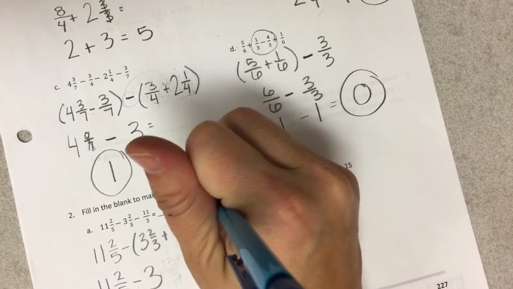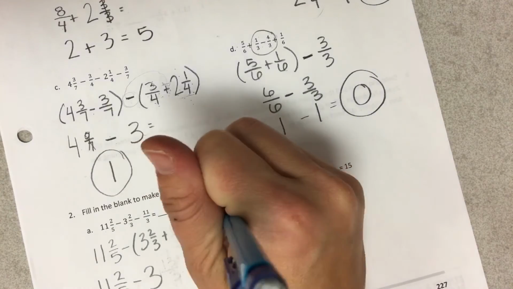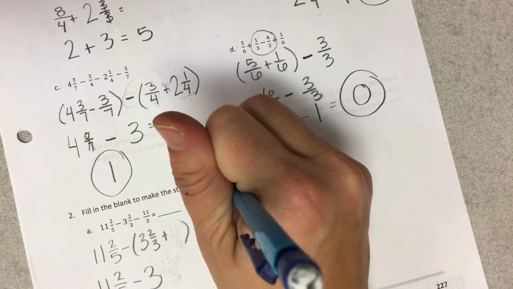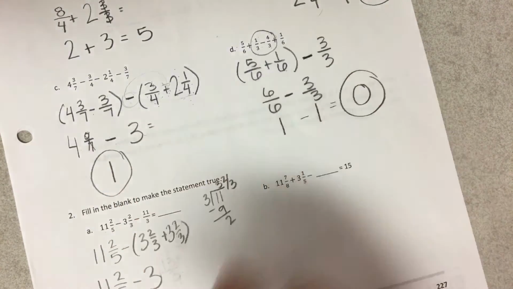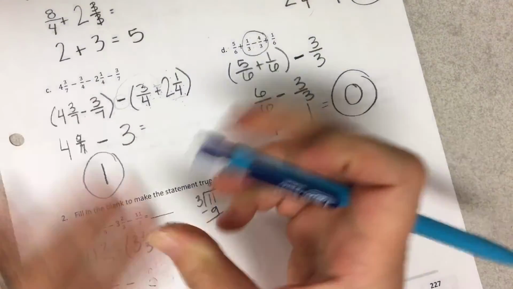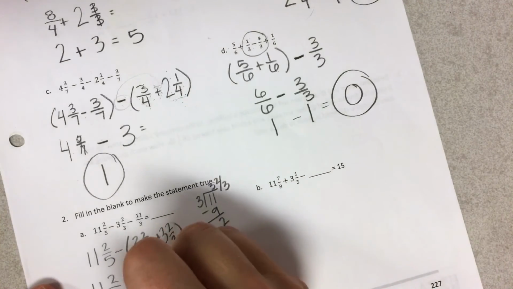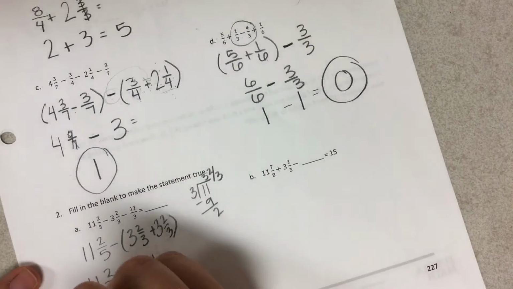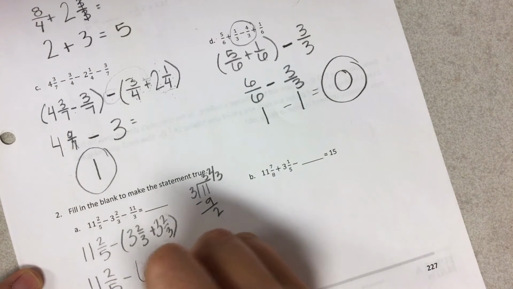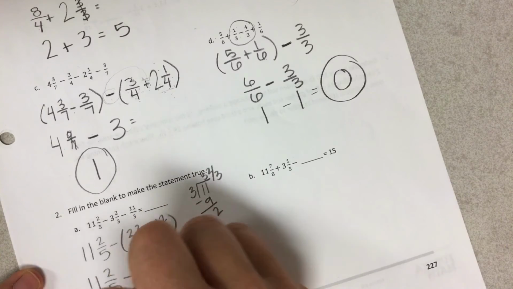So I've got 11 divided by 3. It goes in 3 times, minus 9. It's 3 and 2/3. Okay, so I'm going to have 3 and 2/3. And I'm going to subtract. So let's see here. I've got 3 plus 3 is 6 and 4/3, or 7 and 1/3 is what that's going to be. So I'm going to have 11 and 2/5, and I'm going to subtract 7 and 1/3 because I converted this right here.